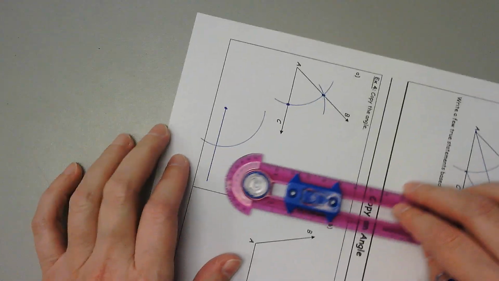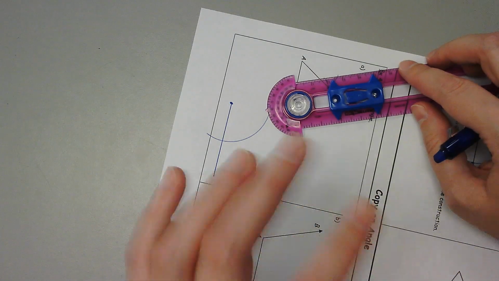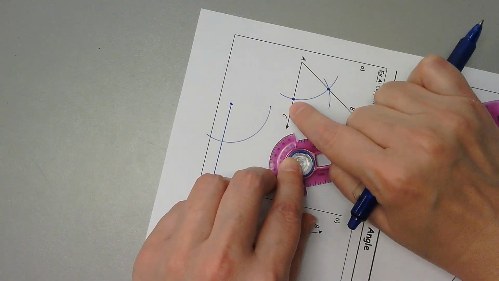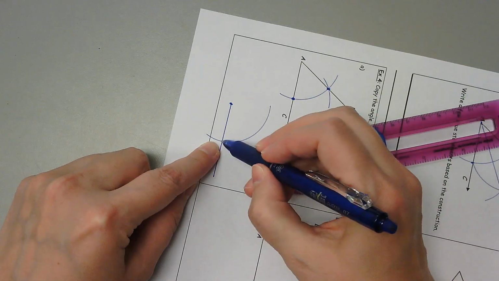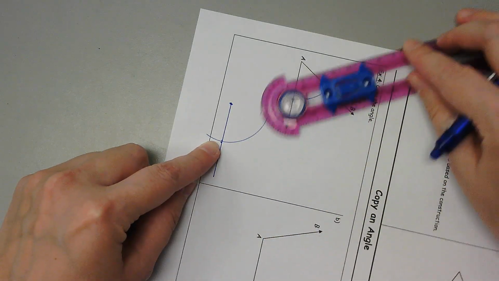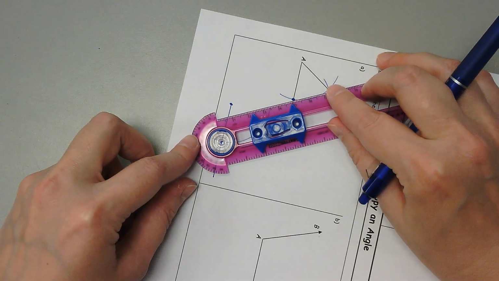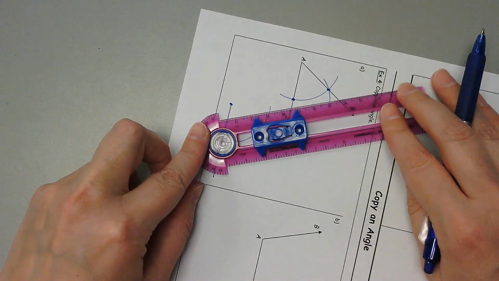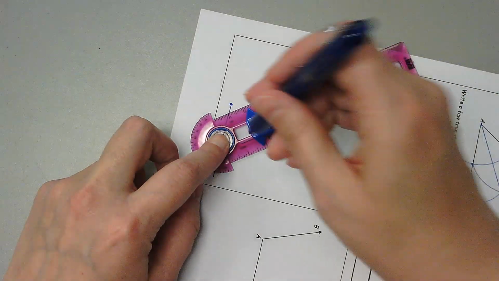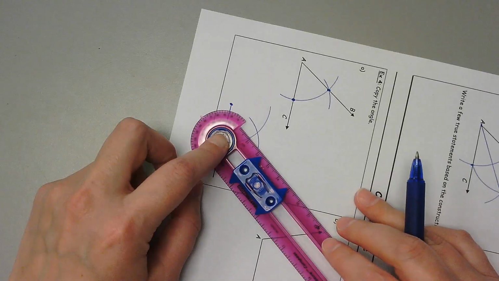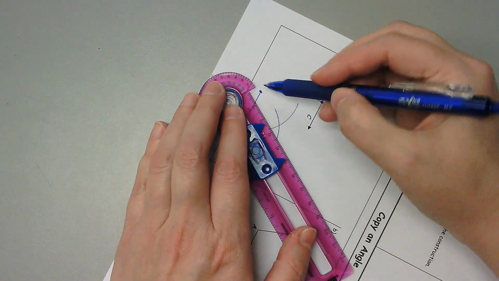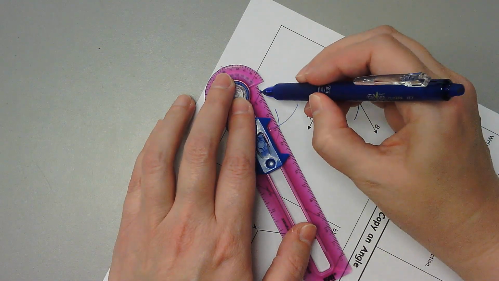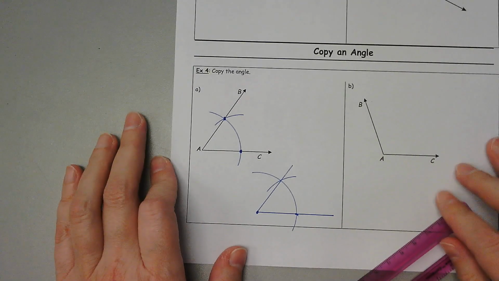Once you've measured that distance, what you need to do is transfer that measurement to your new angle. So the bullseye was on the bottom of the angle where the arc hit the bottom, which matches to here. So I'm going to put the bullseye, since I just had it here, right here on that point. I'm trying to find it exactly. And then I'm going to draw an arc that intersects with the first arc I made. And then once I have that point, I can connect this vertex to this intersection point. And once I do that, I have copied the angle.